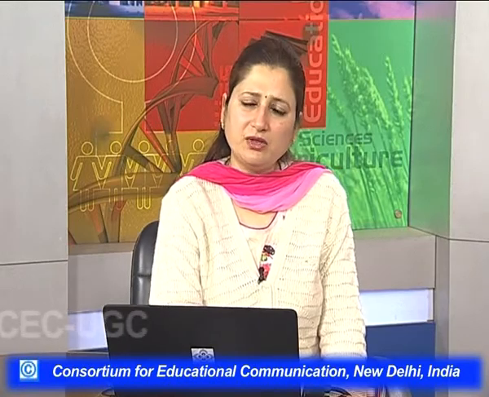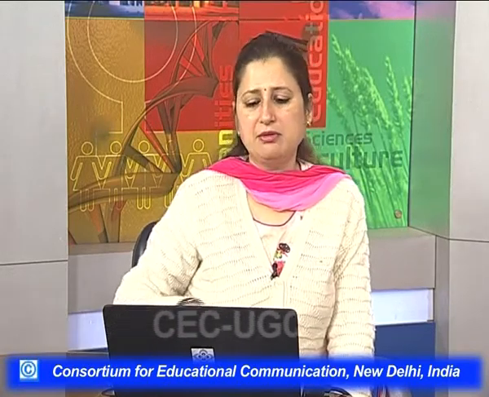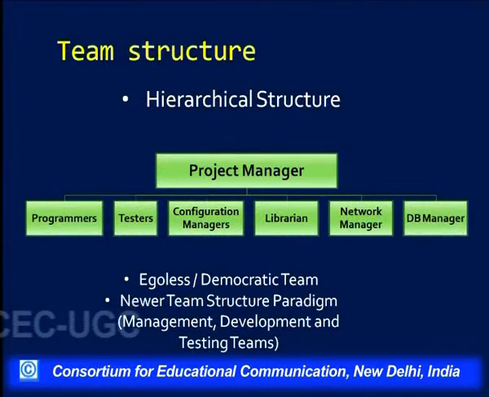The next activity is staffing, or getting people into the team. As we understand, it is a completely human resource dependent industry, so we have a lot of paradigms according to which people are hired and teams are built in the software industry. There are several structures in which people can be hired and put in. So the team structure is a very important aspect. We have three types of team structures basically.